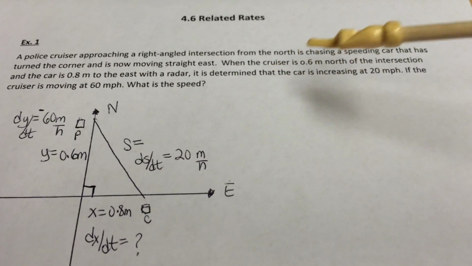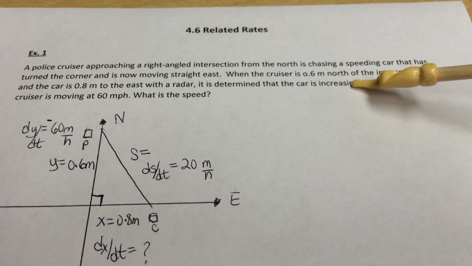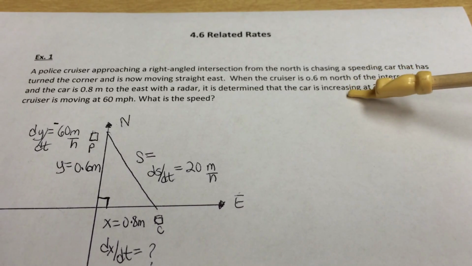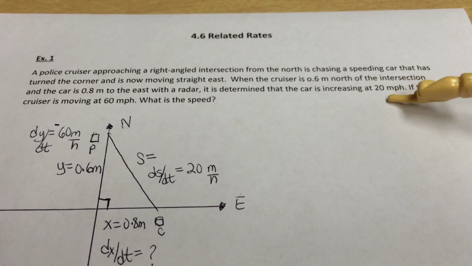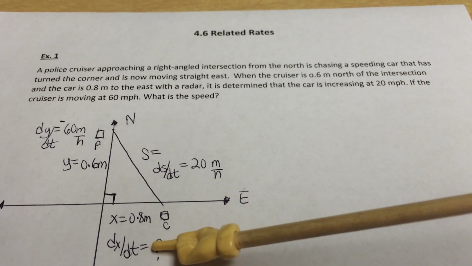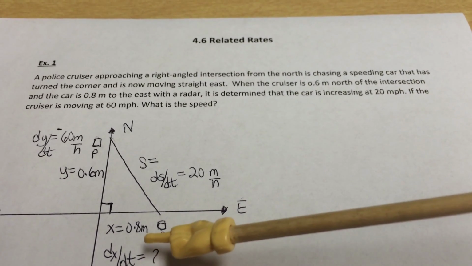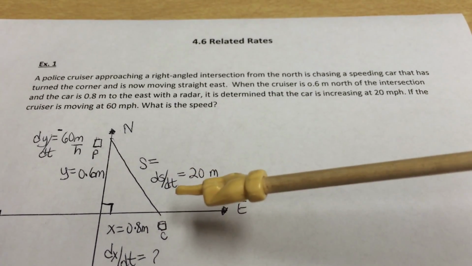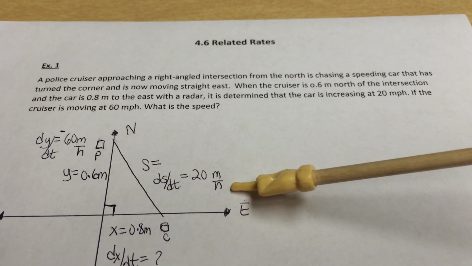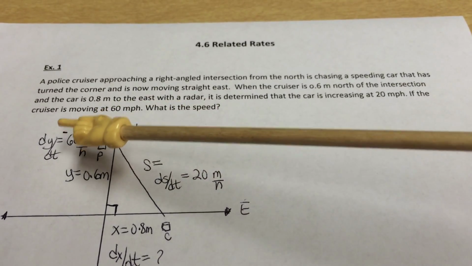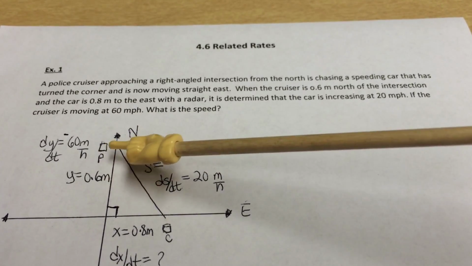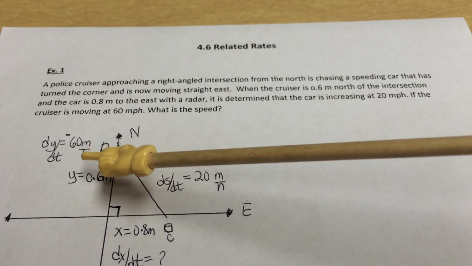Increasing has to do with speed, which is the first derivative, which we can also call the velocity. Especially if the unit is miles per hour, then you know you took the first derivative. That's why we're going to look for the speed. So speed is 20 miles per hour. And also the cruiser, which is the police car, is going 60 miles per hour. So 60 miles per hour is this part, the dy over dt.